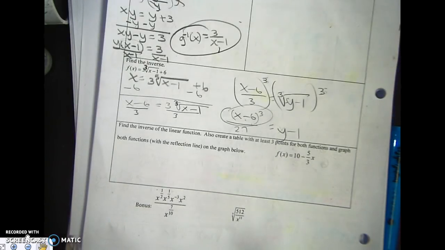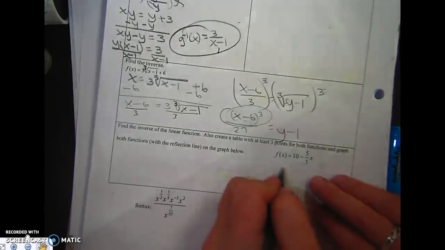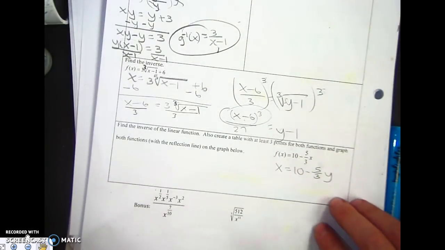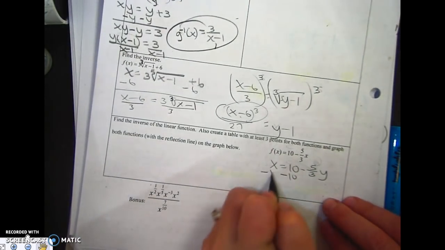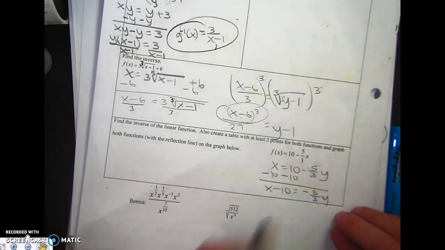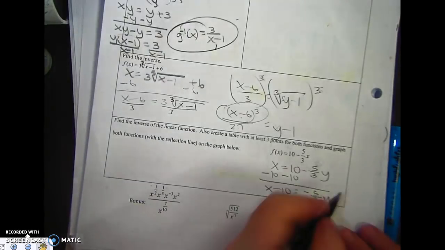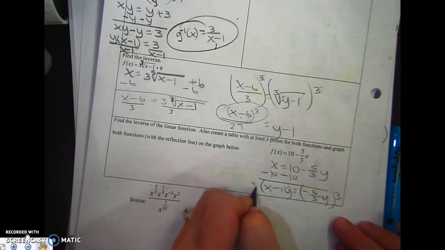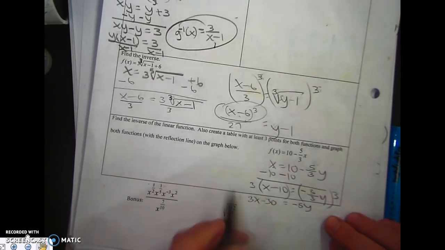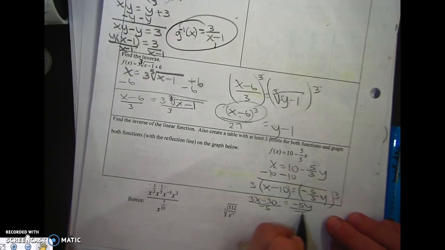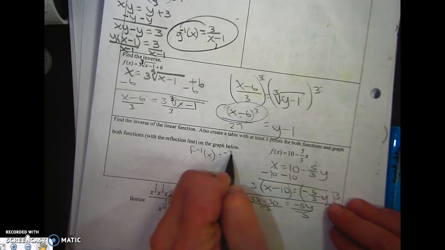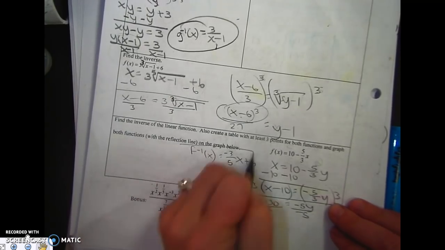When you look at the next one, find the inverse. So I'm going to switch the x and the y. Subtract 10. Don't forget the negative. I'm going to multiply both sides by 3. Divide by negative 5. And I end up with f inverse of x equals negative 3/5 x plus 6.